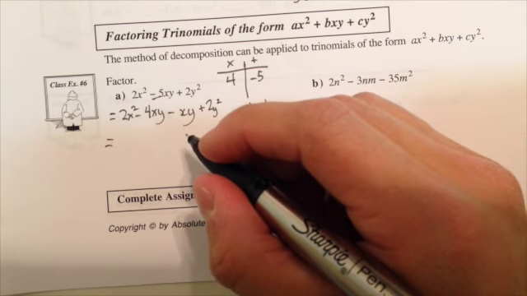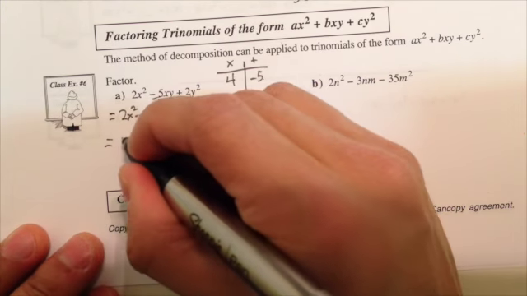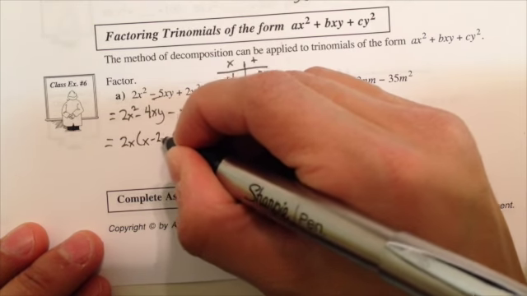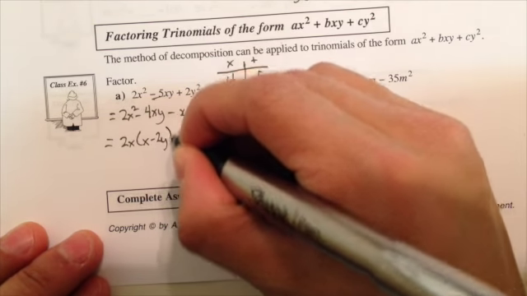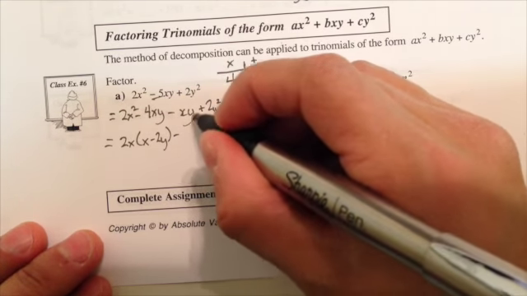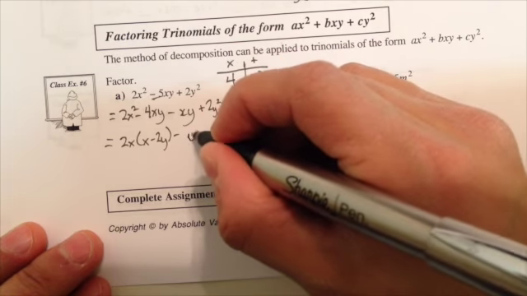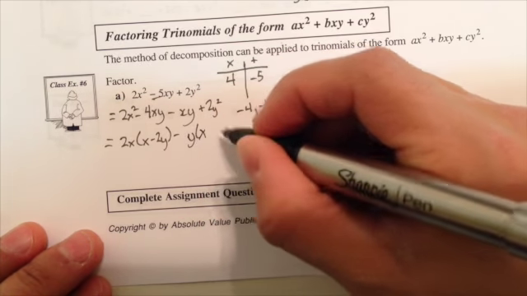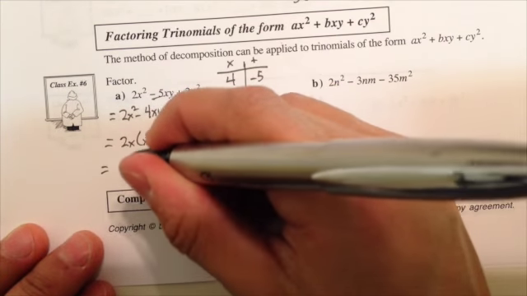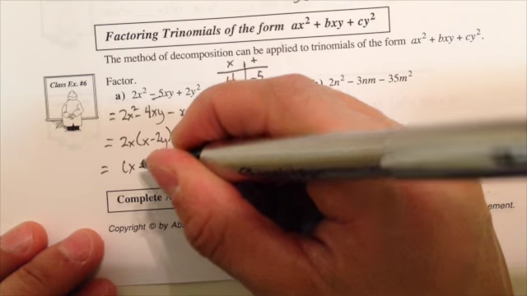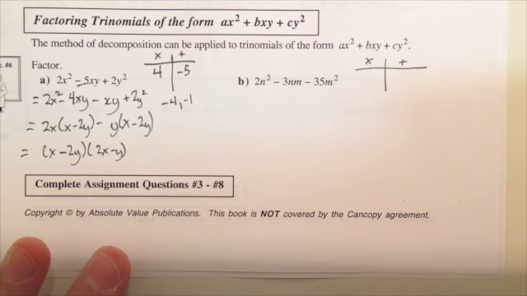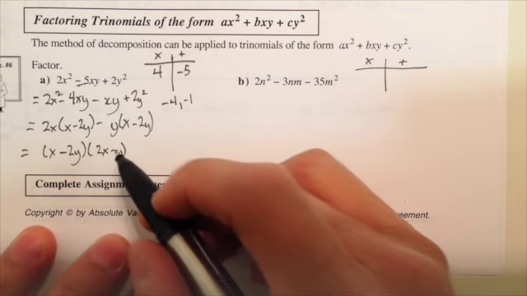Okay, so now we have to take out the common factor. Both are divisible by 2x: 2x times x minus 2y. Minus over here, they're both divisible by y, so I'll bring the y outside on both of them: y times x minus 2y. And so we're going to be left with x minus 2y, and then we'll finish with 2x minus y.